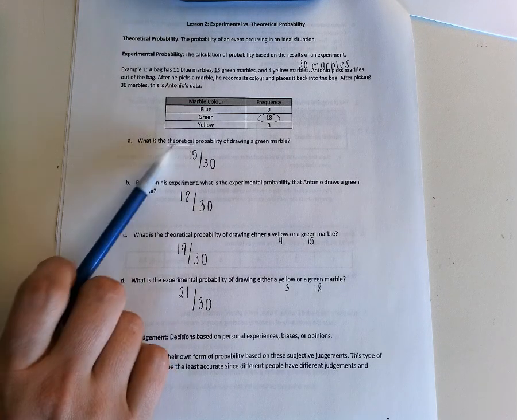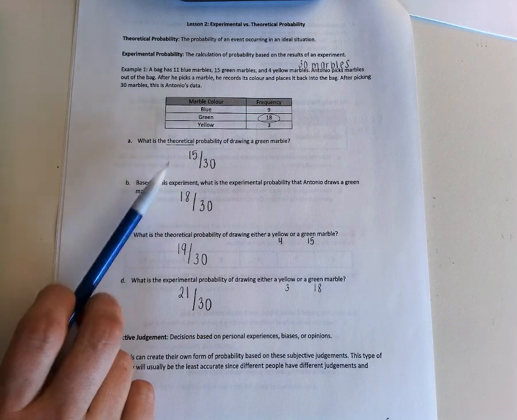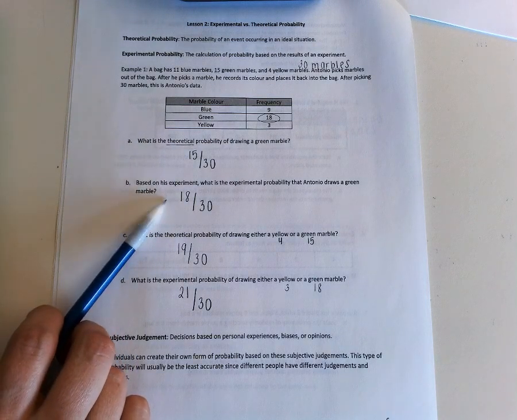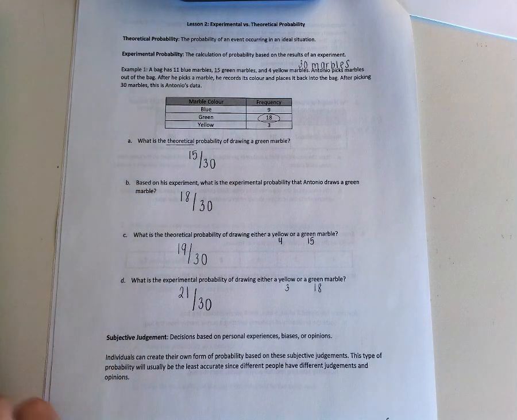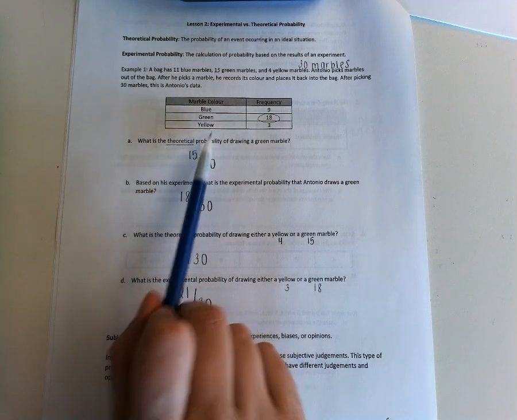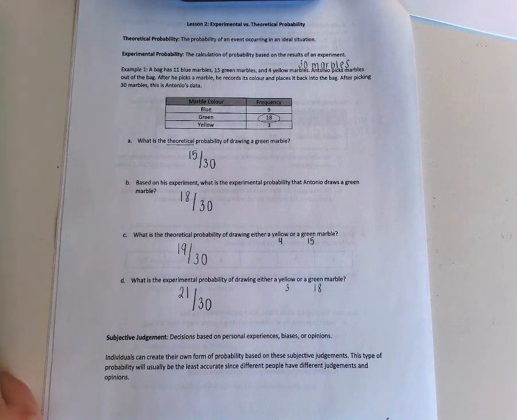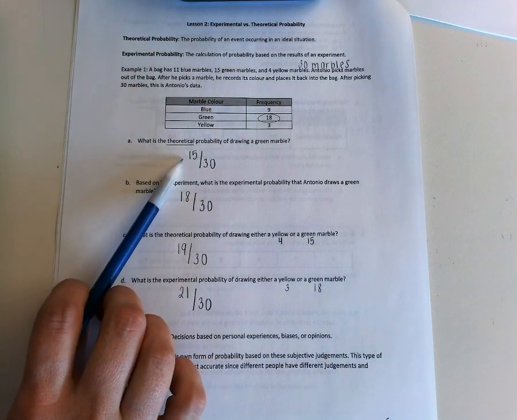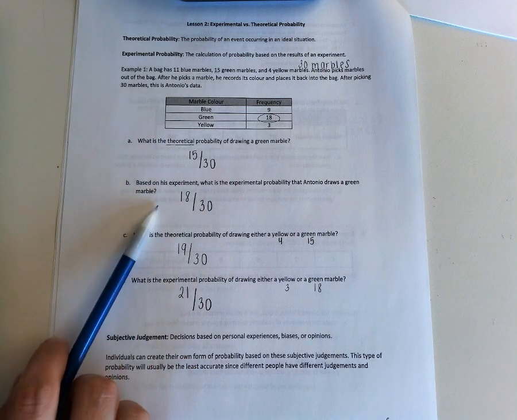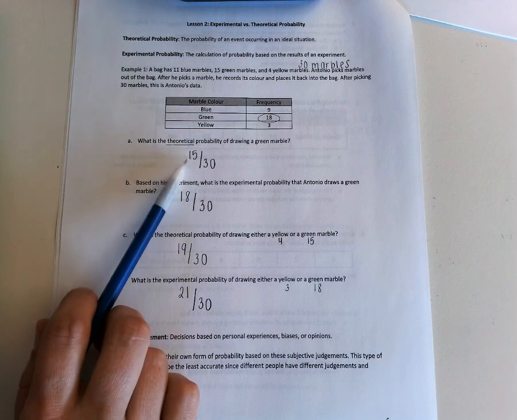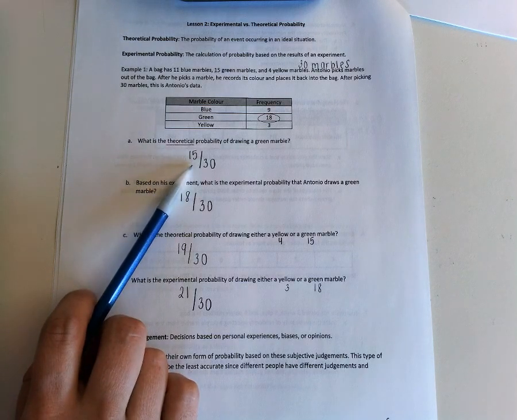So you can see that theoretical and experimental probabilities are not always the same, and most commonly won't be. But technically, as you do more and more, so if he continued to pick marble after marble after marble, the more he does this experiment, you should see that his experimental probability will approach the theoretical probability. So if he were to draw, for example, 3,000 marbles out of the bag, you could expect that about half of them would be green.